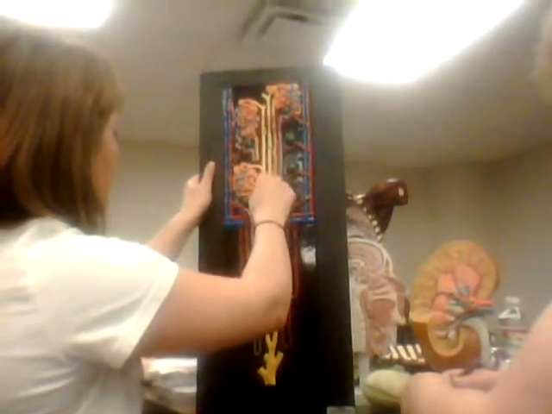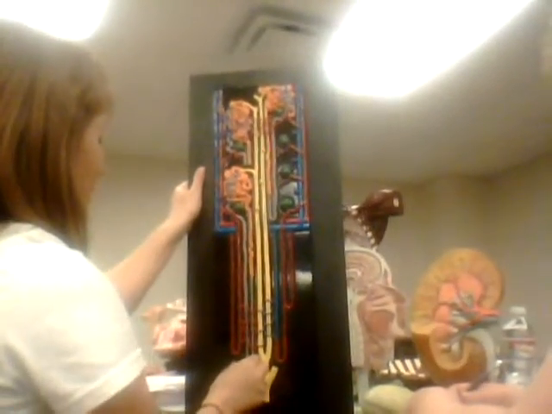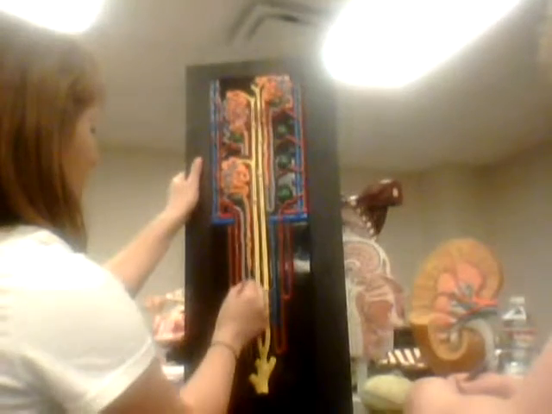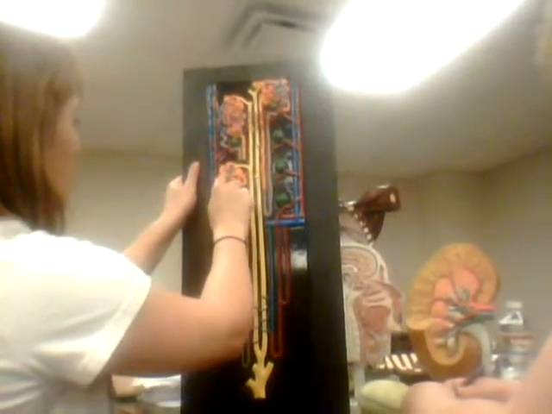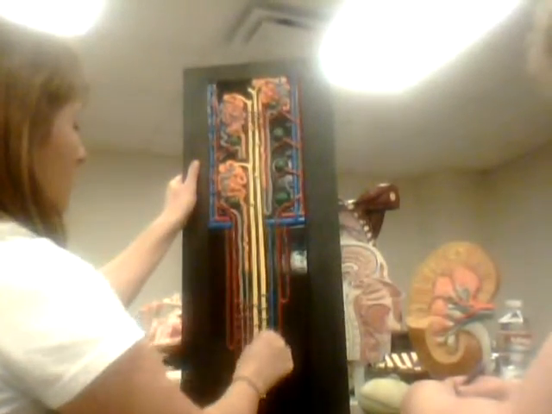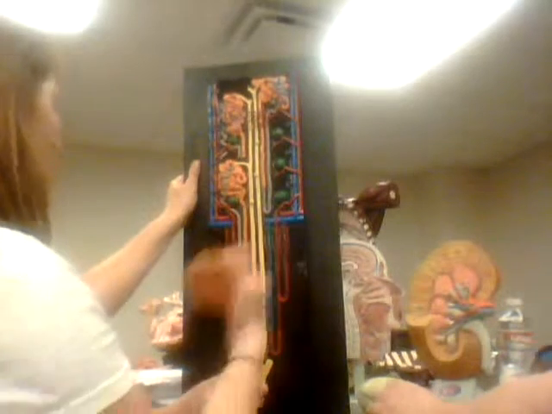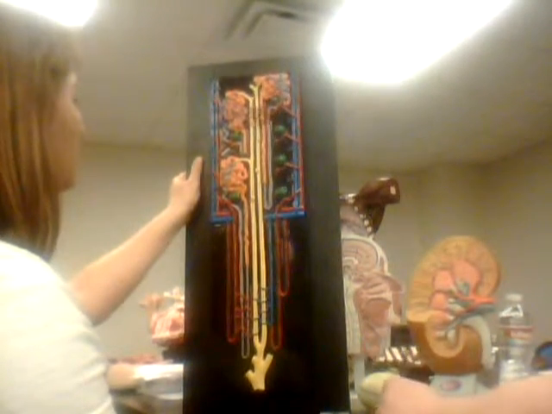It's going to come down. It's going to be the descending loop of Henle, and then the ascending loop of Henle, and then the distal convoluted tubule. It's going to drain into the collecting tubule. And remember, these are the papillary duct, collecting tubule.